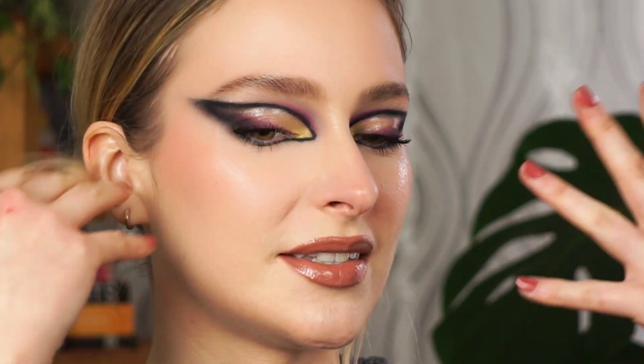I love a glossy eye. I freaking love a good glossy skin with glossy eyes, with glossy lips. I just love it.